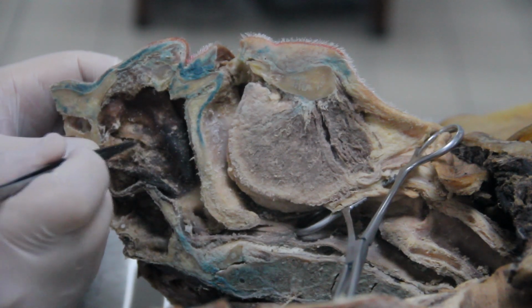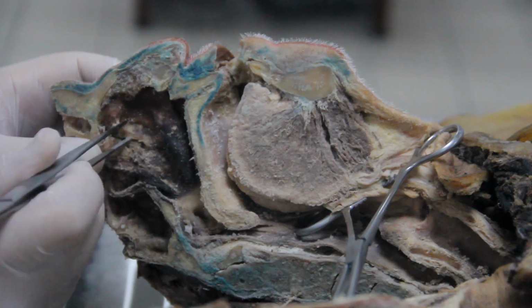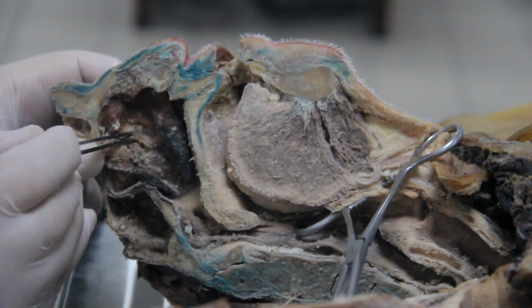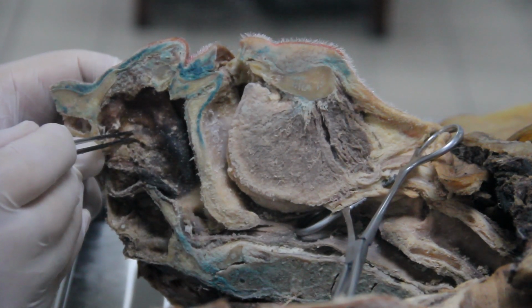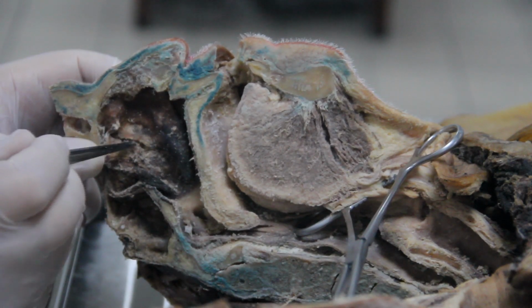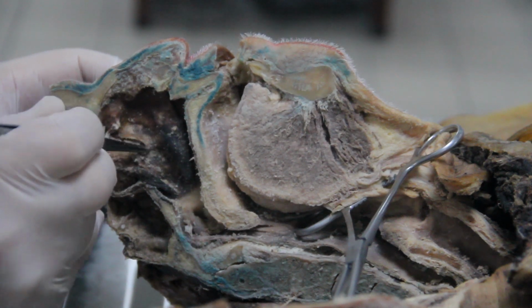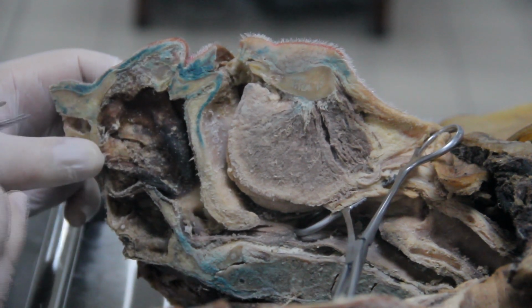In front of this hiatus is this bony protrusion, called the uncinate process, and the uncinate process is part of the ethmoid. So between the uncinate process and the bulla, we see this empty space, the hiatus semilunaris.